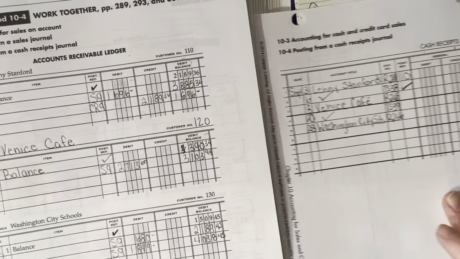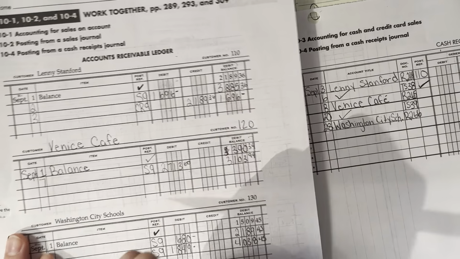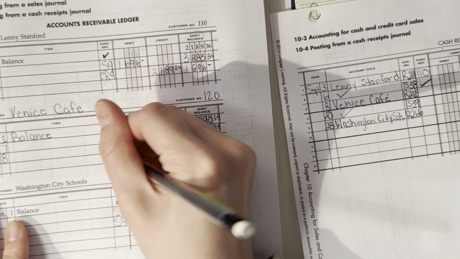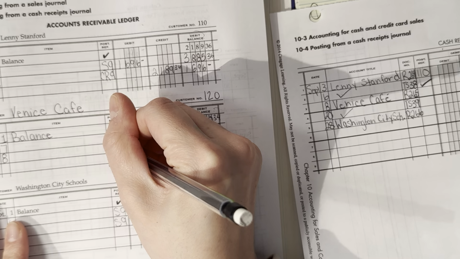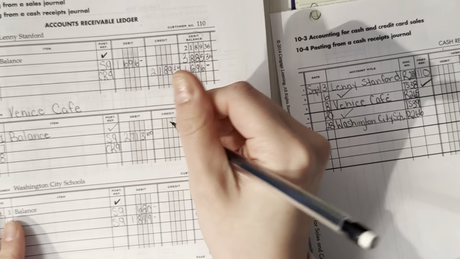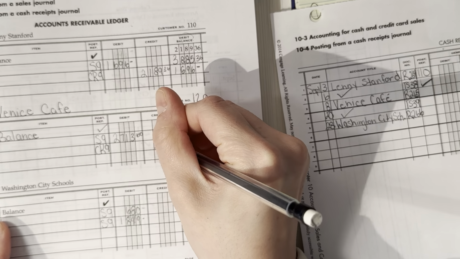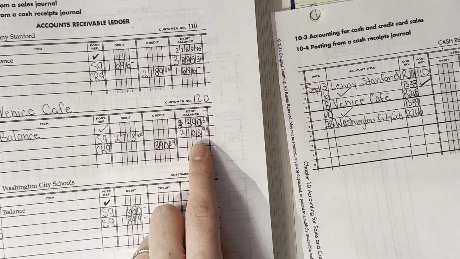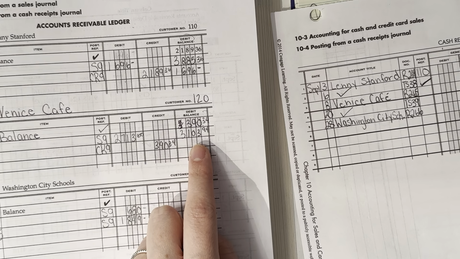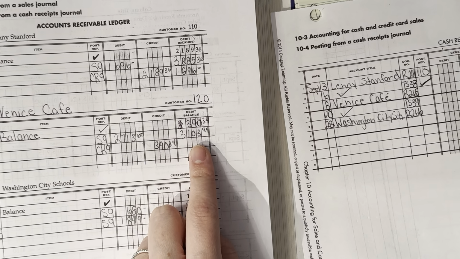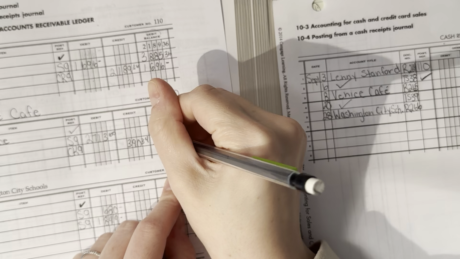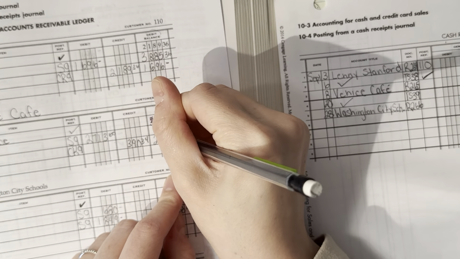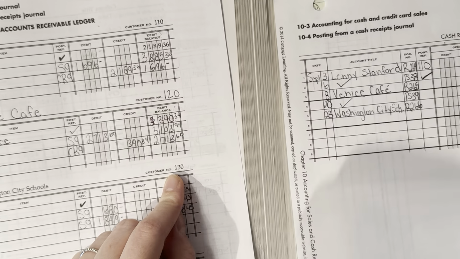Okay, next one is the 8th, Venice Cafe. I find Venice Cafe, I put an 8 here. It is CR9. It's a credit of $390.34. A debit balance minus a credit is going to give us $2,713.60.